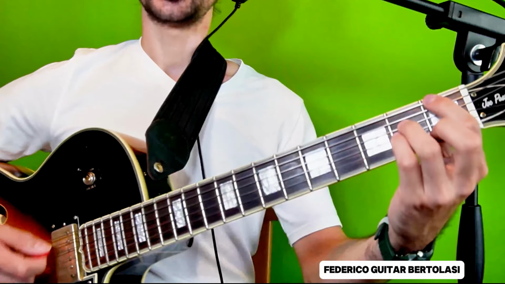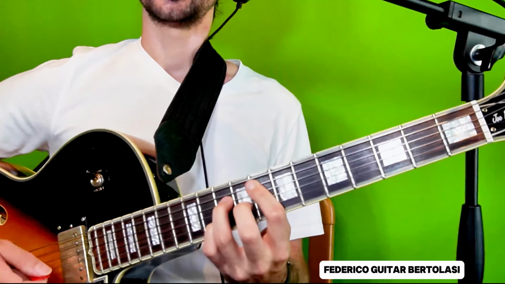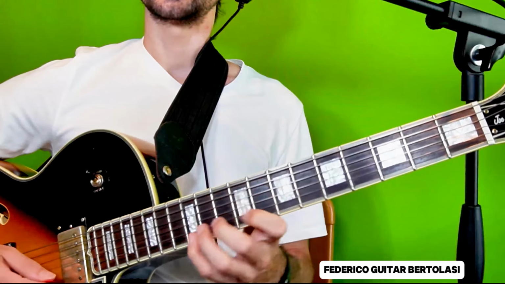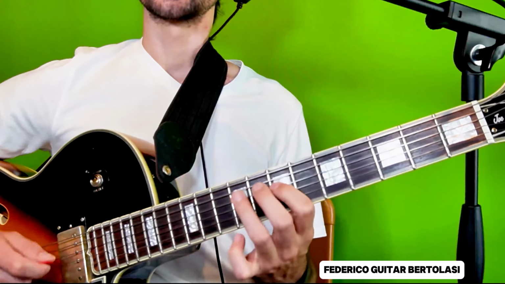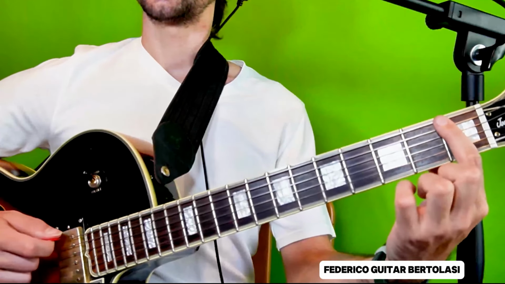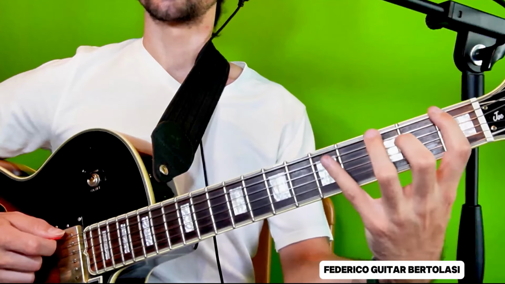Then there is F major 7. Of course, F major 7 you can play here. In this case, if you play here, the arpeggio position is the same as the C major 7. In this position, instead, it is like this. You need to stretch a lot of your hand.